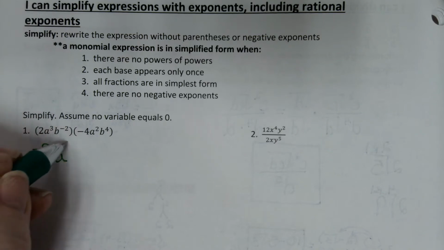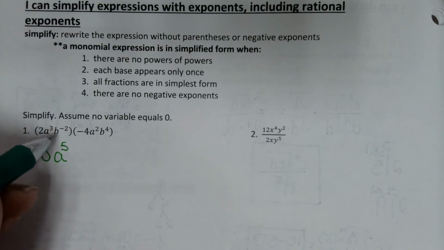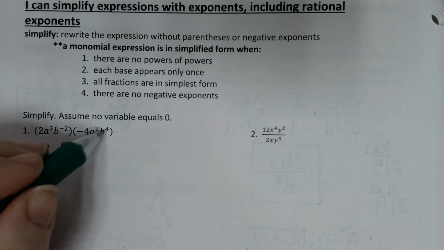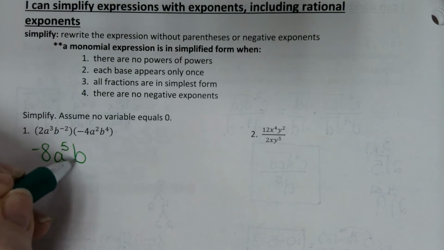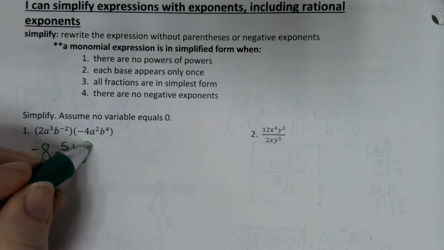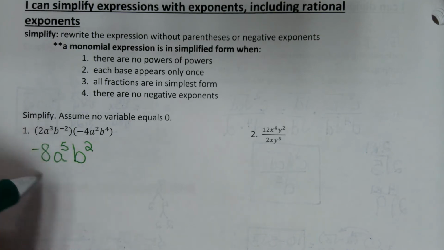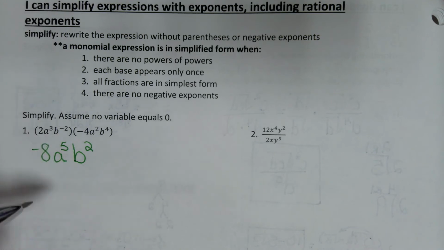3 plus 2 gives me 5. Then I have b to the negative 2 and b to the 4th. We'll add those exponents because the bases are being multiplied. So negative 2 plus 4 gives me positive 2. This meets all 4 of the criteria up there, so that's our answer.